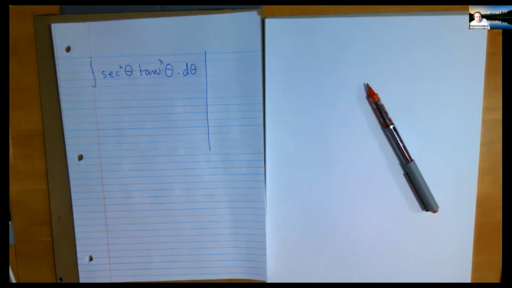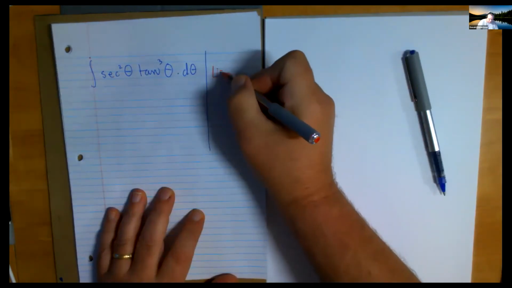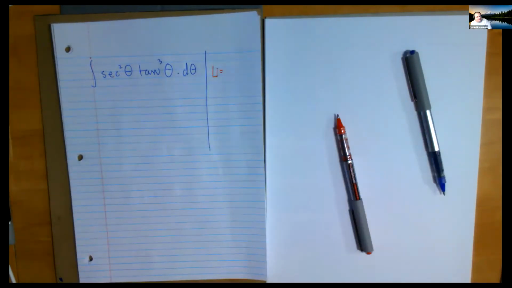This is not a special case. Well, I guess in a way it is, because trig are always special no matter what they are. But it is a u-sub. You don't need to do any trig identities this time, but you do have to pick the correct u-sub. Any volunteers? What u-sub?